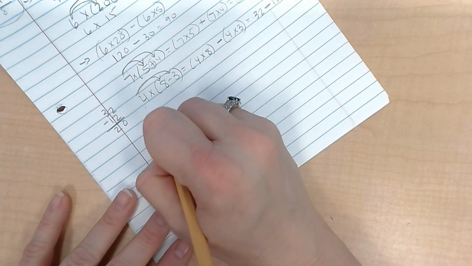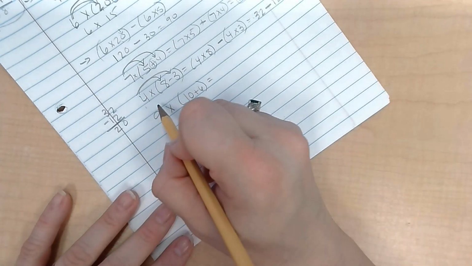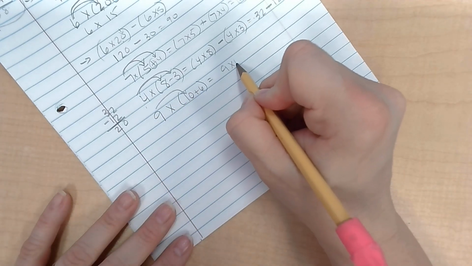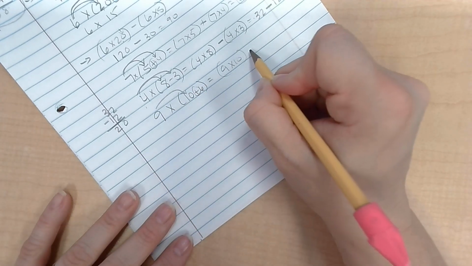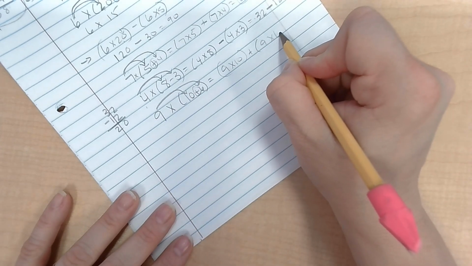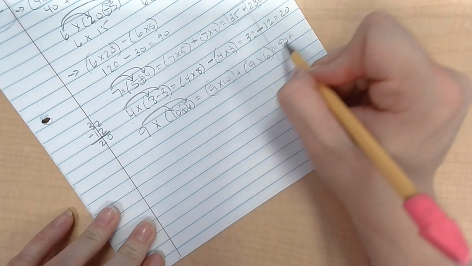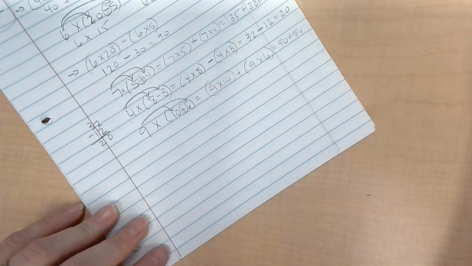Okay, so this next one, we're going to do 9 times 10 plus 6. And it'll be 9 times 10 plus 9 times 6. 9 times 10 is 90. Plus 9 times 6 is 54.